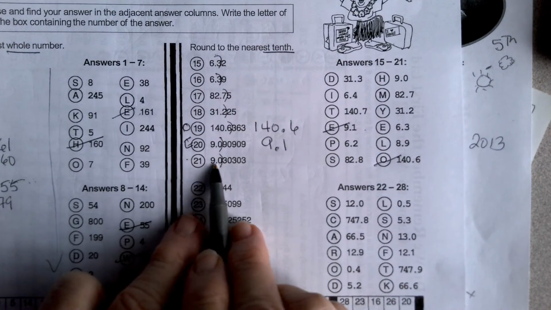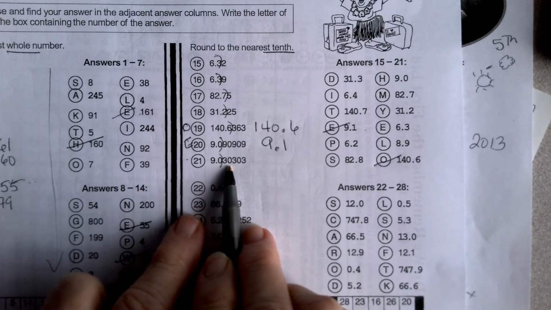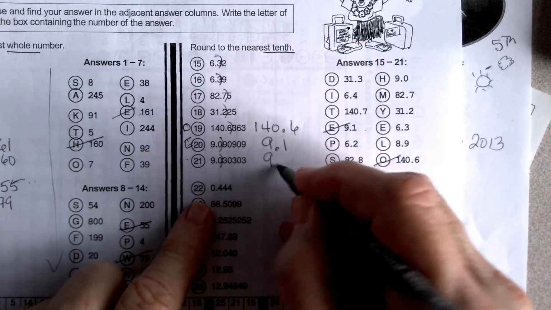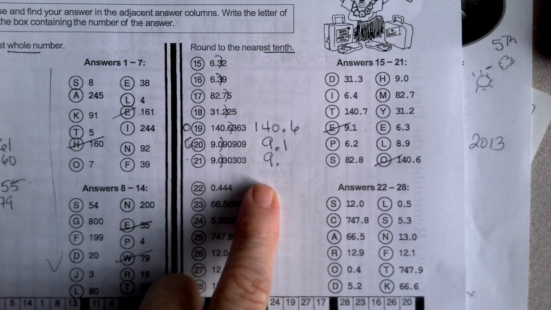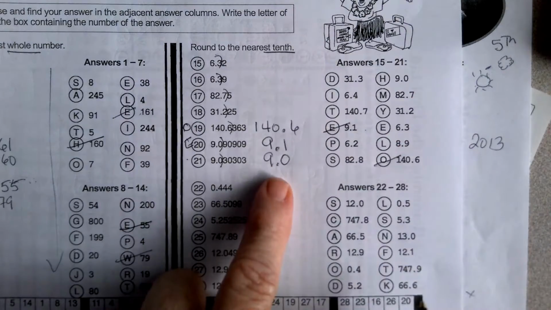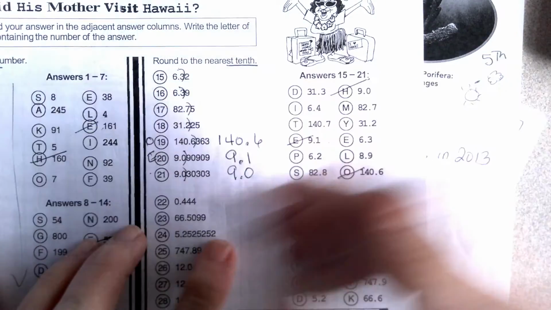And this one, is it 9.0 or 9.1? 9.0. Because of that wimpy 3. That's my rounding digit, which has no power, so it's going to stay. Can I leave this as a 9? No, because it says rounded to the tenth. That's to the whole number. We have to have it to the tenth. So make sure that your answers match. That is this one, the H.